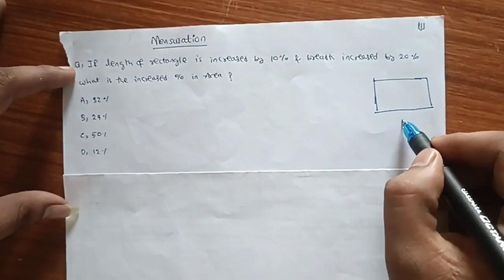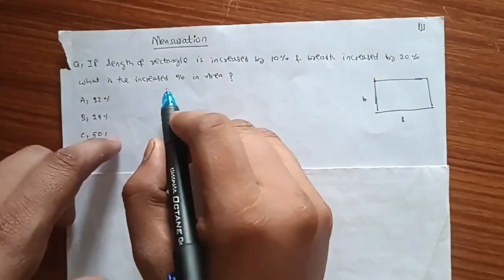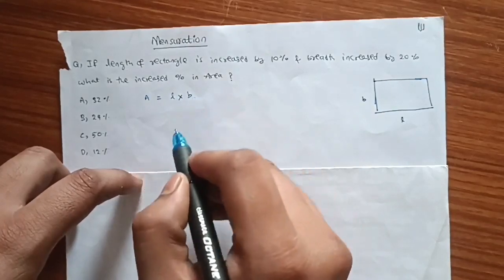Suppose this is the length and this is the breadth, so the area of the rectangle is length into breadth.